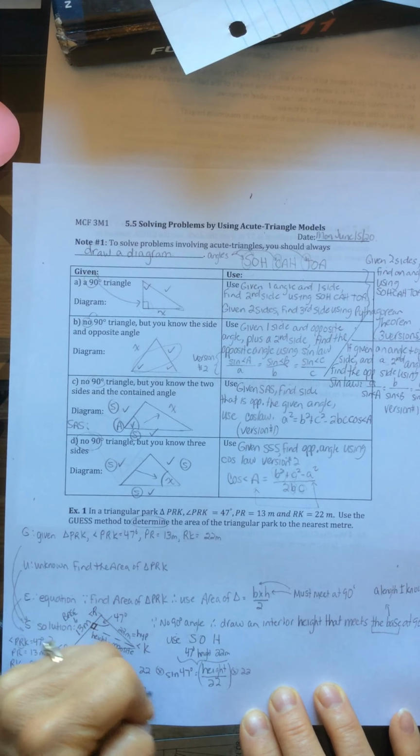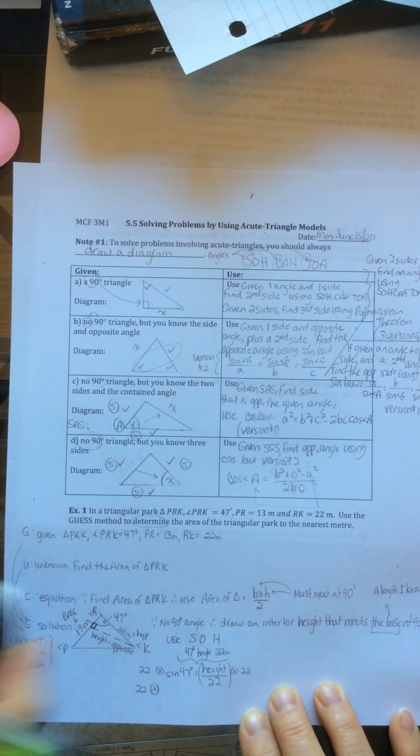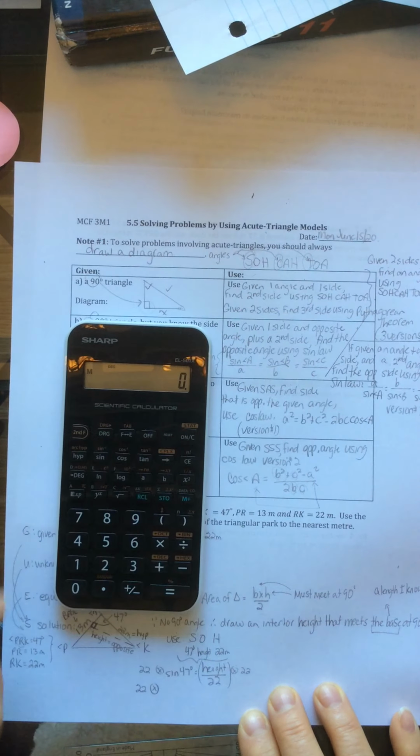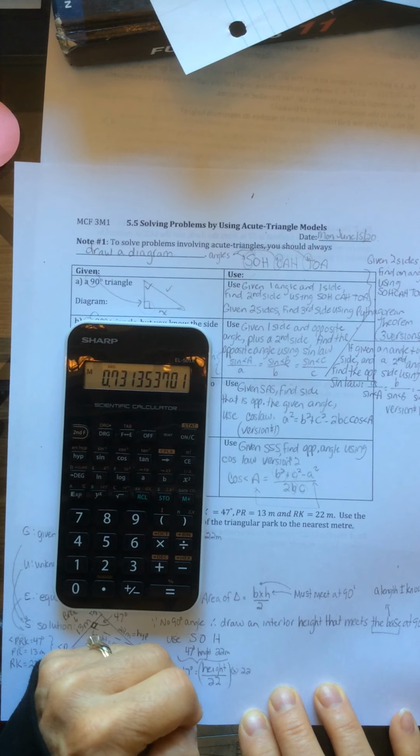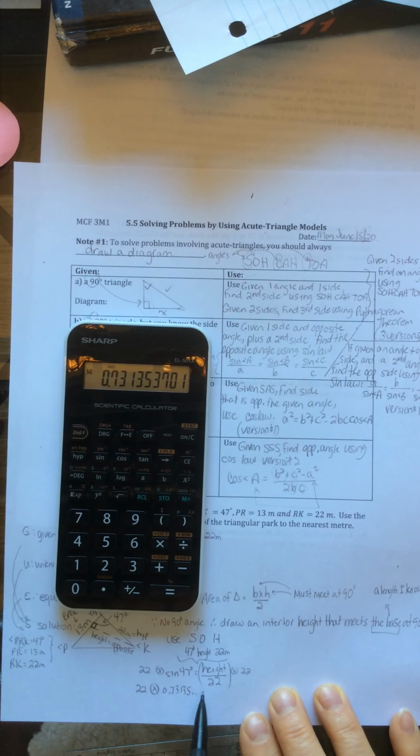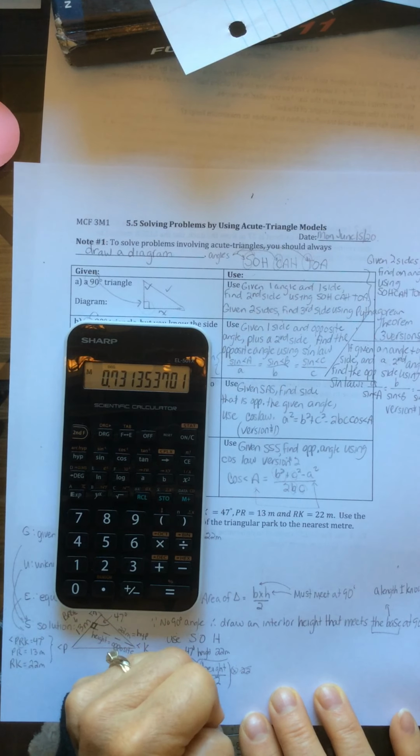So I do 22 times the sine of 47. I have to type in 47 first. 0.73135 and so on, equals, this height has a 22 on the bottom, but it gets canceled out with this 22 that's being multiplied to it. So all I have is height, and then I multiply this value times 22. 16.08978 and so on is equal to the height.